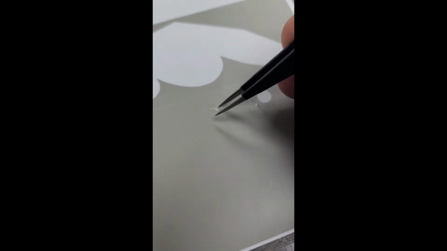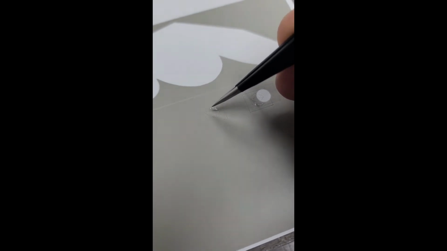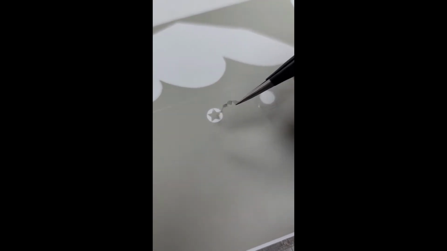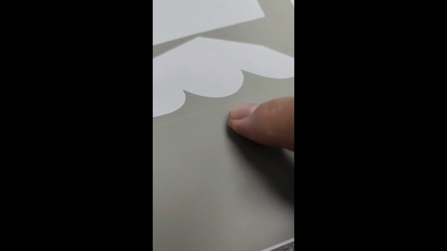I just made a test here and cut that shape. And there, you see, it's perfect. It's so small that it really won't make any difference when you paint this.